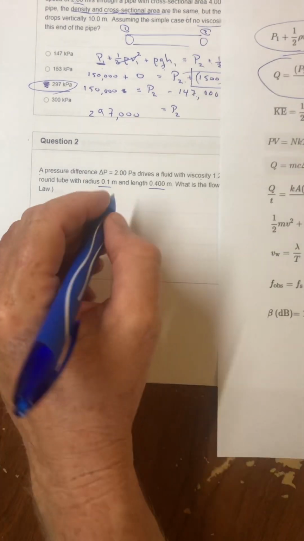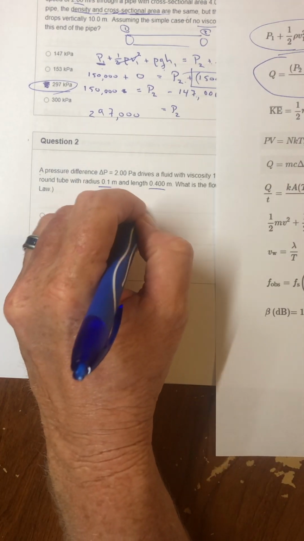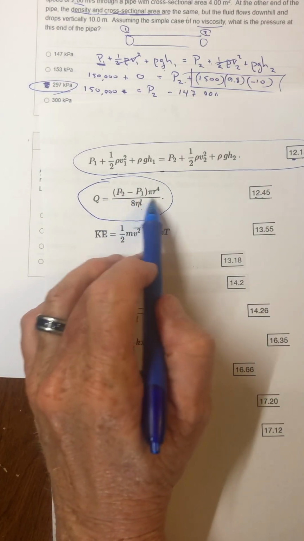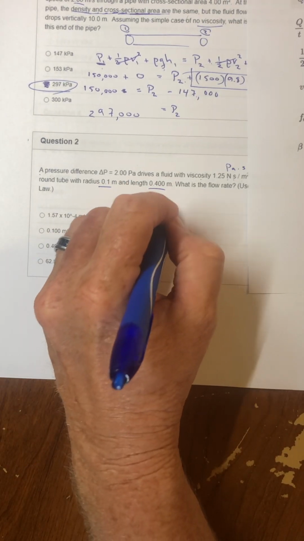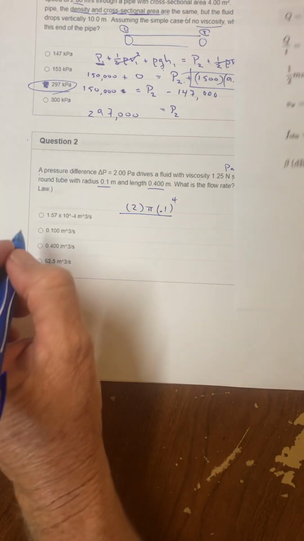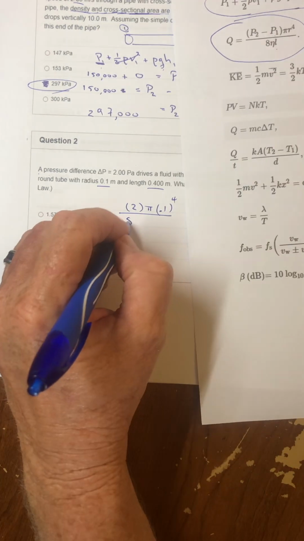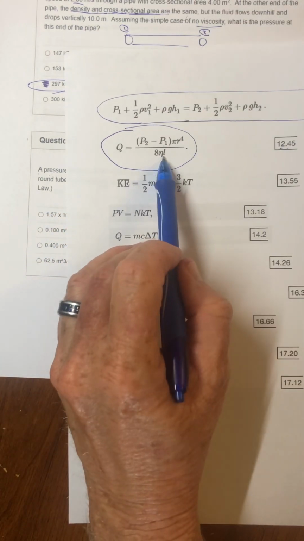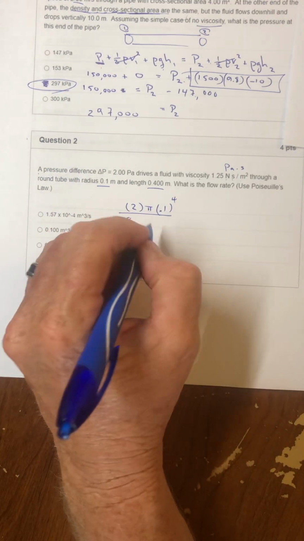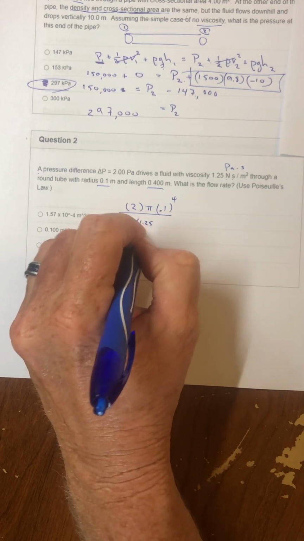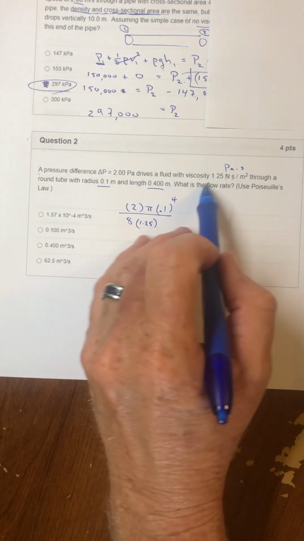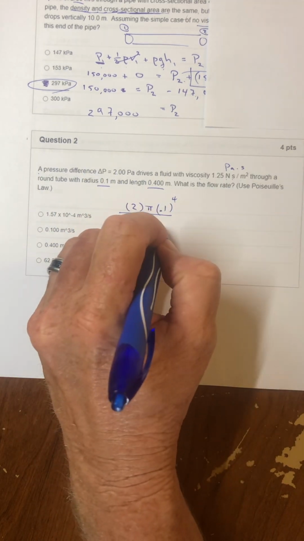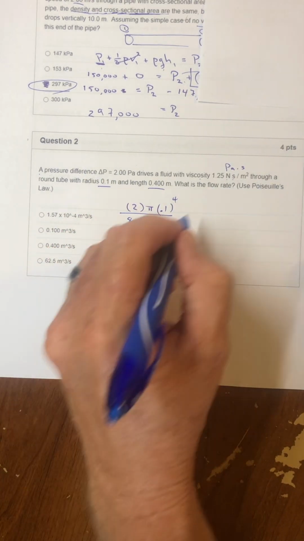And so I'll put in a pressure difference of 2 and a pi and an area of 0.4 to the 4th power divided by 8. And this little eta is the viscosity, 1.25. And then the length at which it flows along the tube is 0.4.